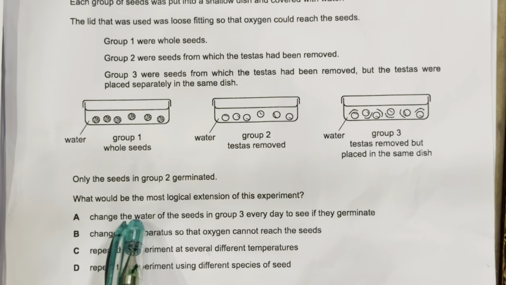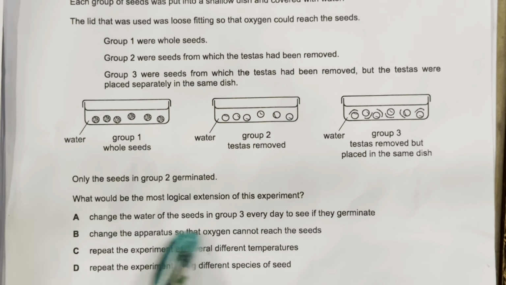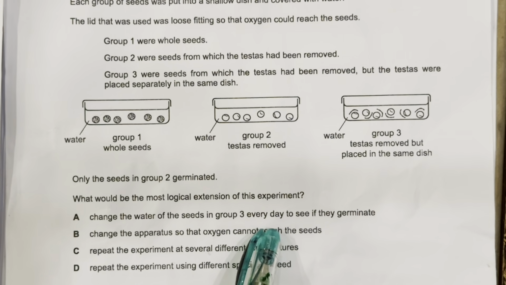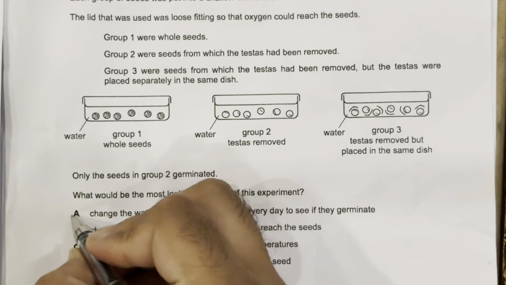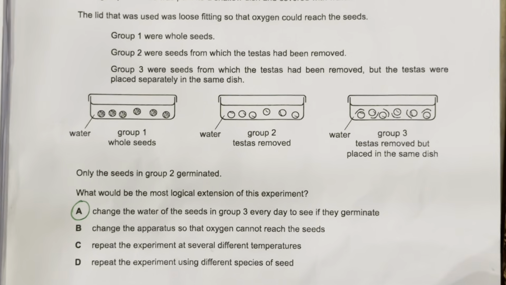So what would be the most logical extension of this experiment? Option A: change the water of the seeds in group 3 every day to see if they germinate. Yes, this is the right choice. If we change the water, they would germinate. So option number A is clearly the right answer.